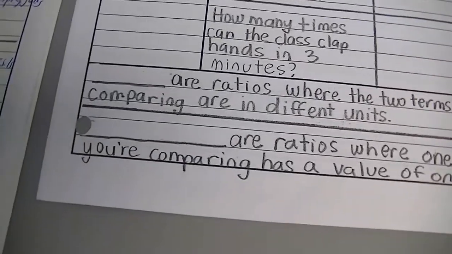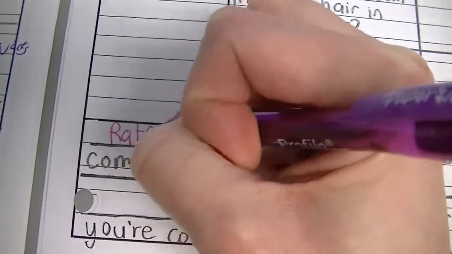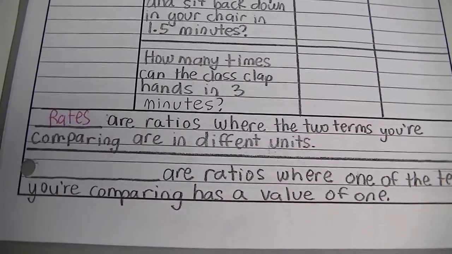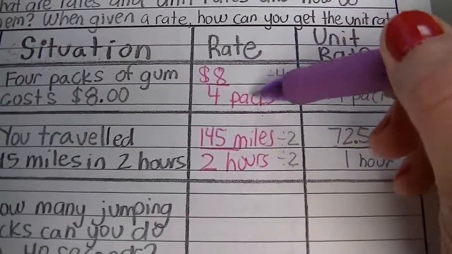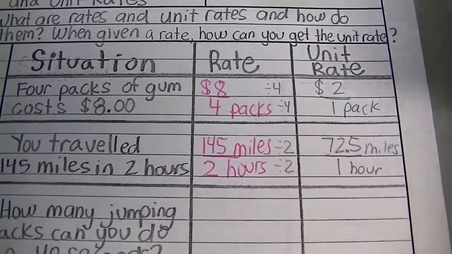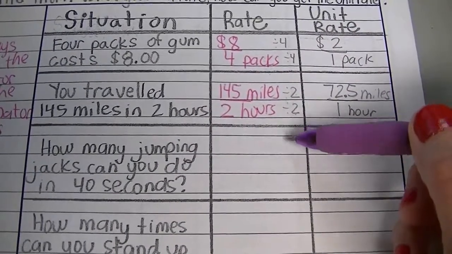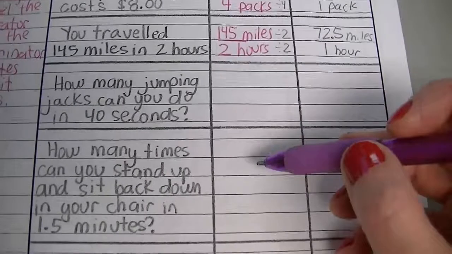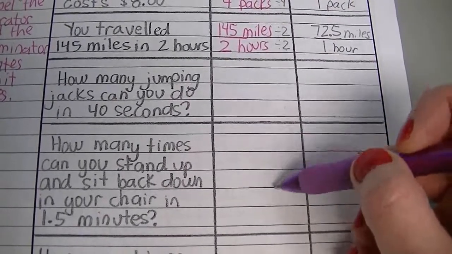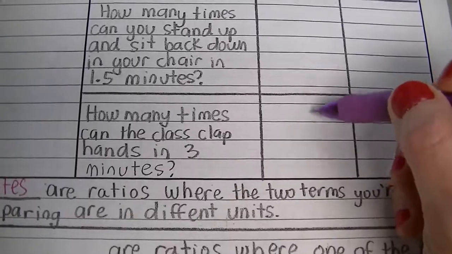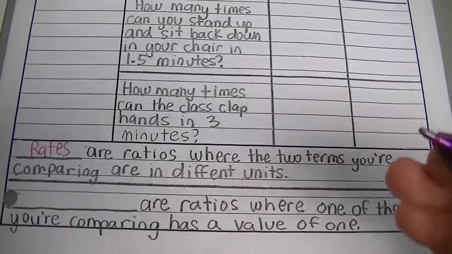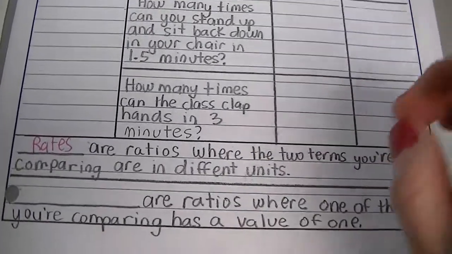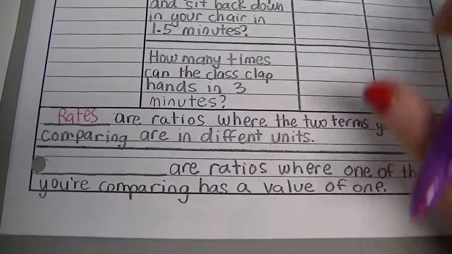Anyway, for your summary, this is what I want you to write. Rates are ratios where the two terms you're comparing are in different units. So see all these rates up here? We're comparing money to packs of gum, miles to hours. Okay, so they're rates. Here we were comparing the number of jumping jacks per seconds. Right here, how many times can you stand up and sit back down per minute? Here we're comparing claps per minute, all right? So see how the rates, where the terms are different. When you're comparing two different things, they're called rates, okay?